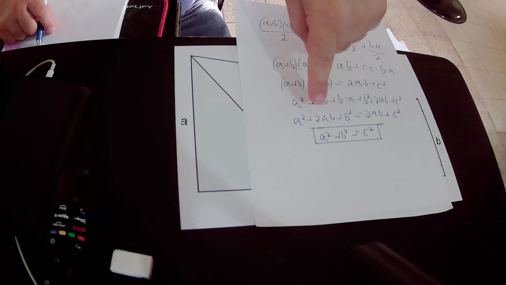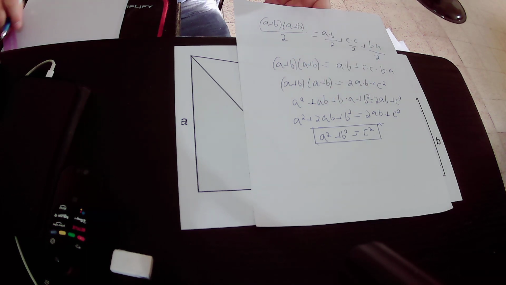C squared equals A squared plus B squared. Okay, so that is the proof of the Pythagorean theorem.